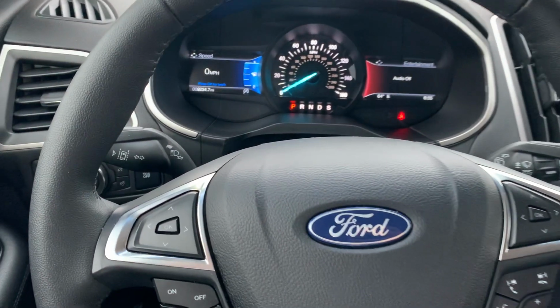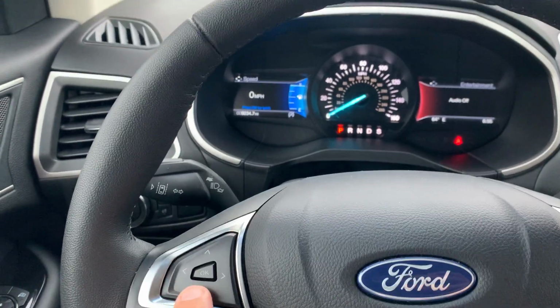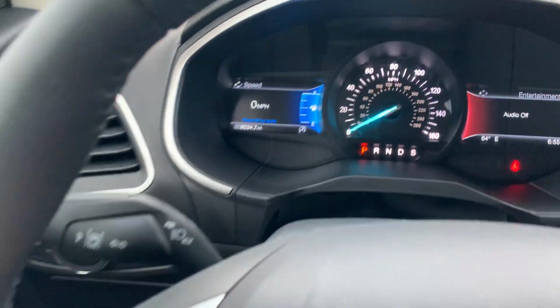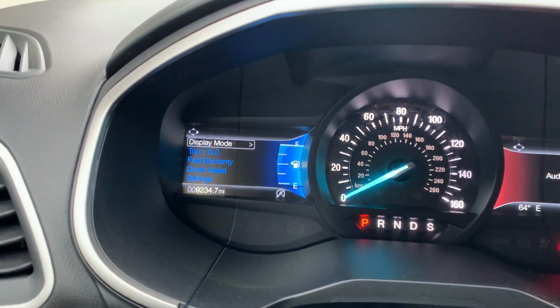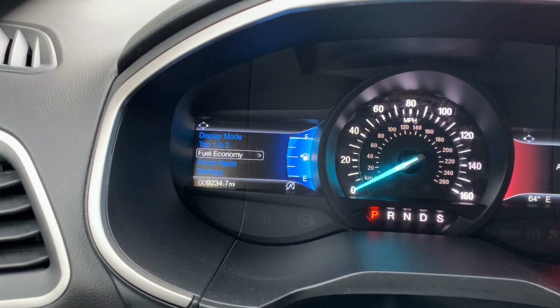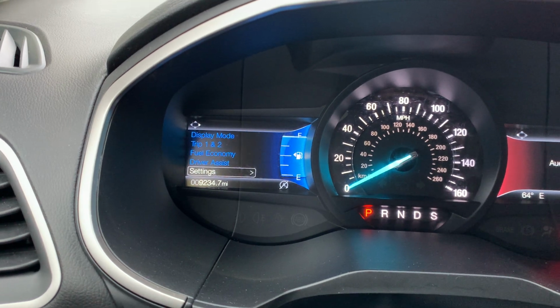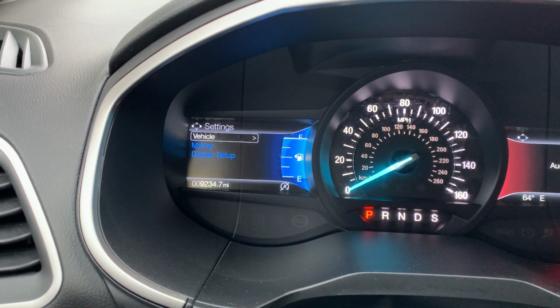What you're going to do is use the directional pad right here. Then you're going to watch the screen. I'm going to press the left button here to get to where it says display mode. I'm going to go down to settings. Then I'm going to go to vehicle settings.